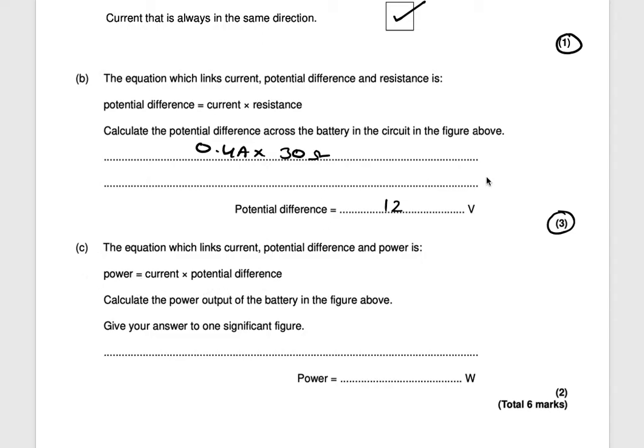Now the next question says we're given another equation of power, which is current multiplied by potential difference. We need to calculate the power output of the battery in the figure above, and we need to give our answer to one significant figure. So we know our potential difference and we know our current. We've just worked out the current is 0.4 amps, and then we multiply it by the potential difference we've just worked out, 12 volts, and that will give us our power. So 12 multiplied by 0.4, that's going to give us 4.8. So the power is 4.8 watts for 2 marks.